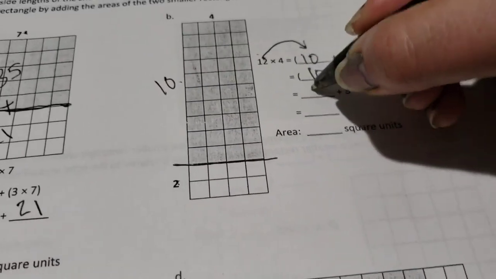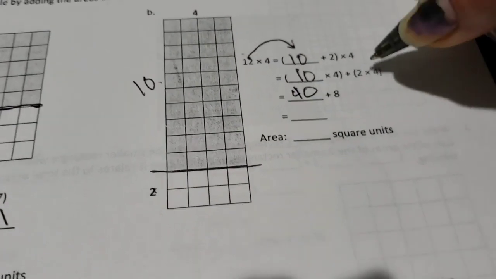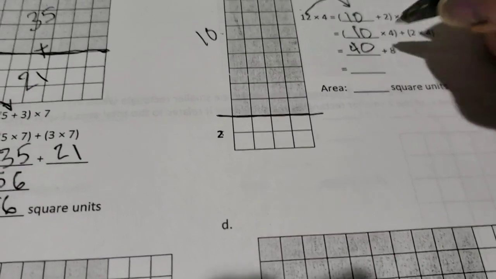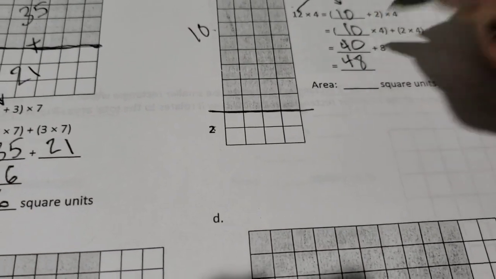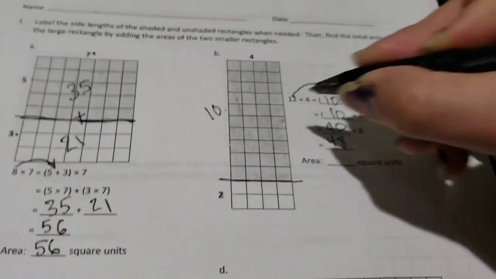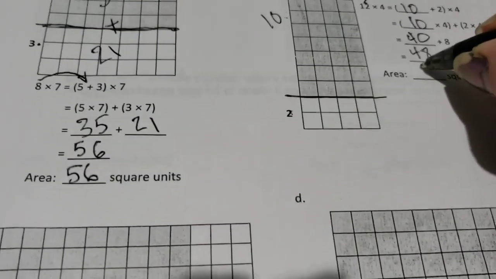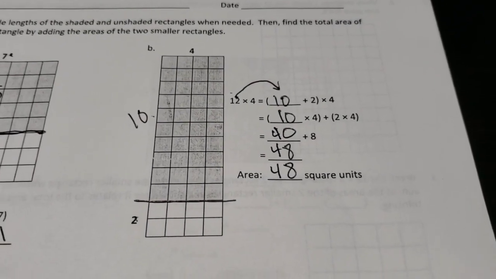So 10 times 4 is 40. 2 times 4 is 8. And then we're going to add 40 plus 8, which gives us 48. So the area of this whole rectangle, the whole entire thing, is 48. Notice how we're using distributive property.